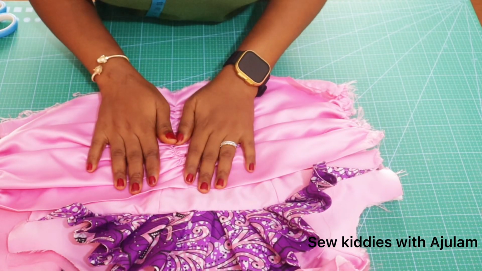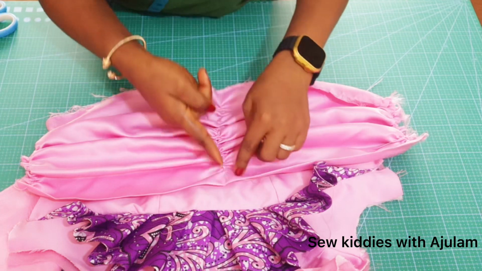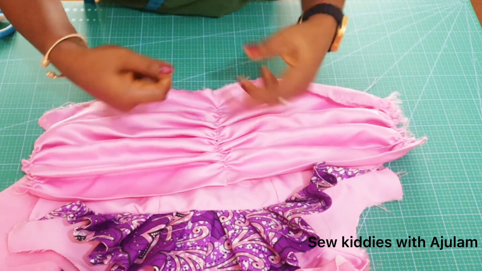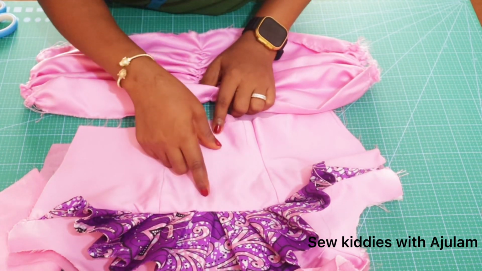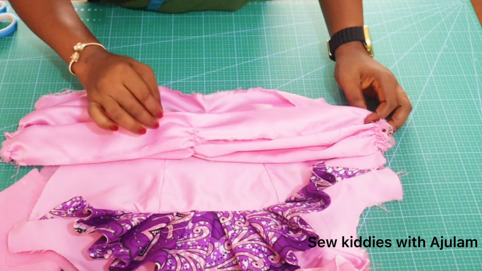So here you can see that I just finished gathering it like I just explained. After using your gather stitch to sew on the middle and then on the sides, you're going to pull it together to be the same height with what you have here. And then you can see that I folded this part in like 2 inches.